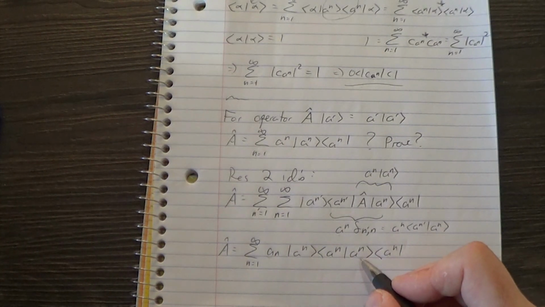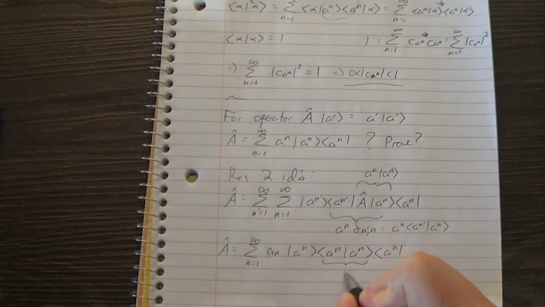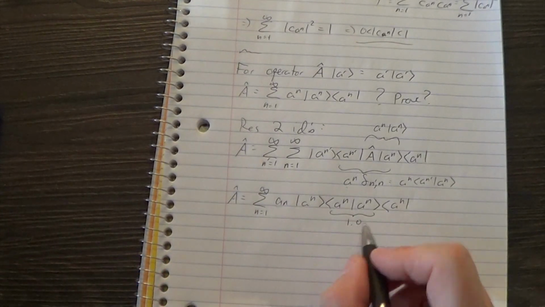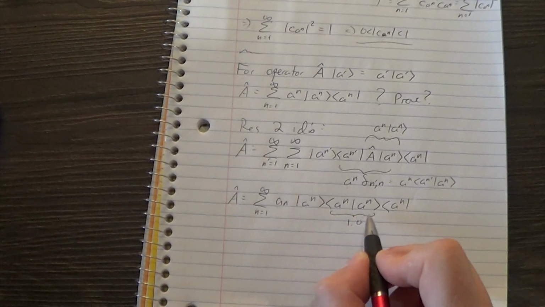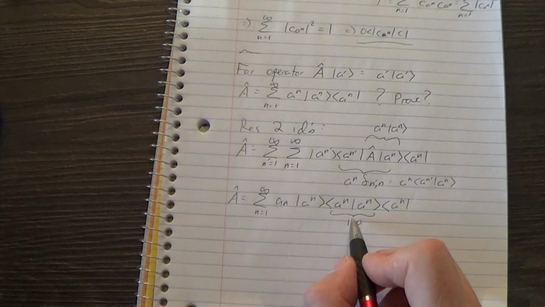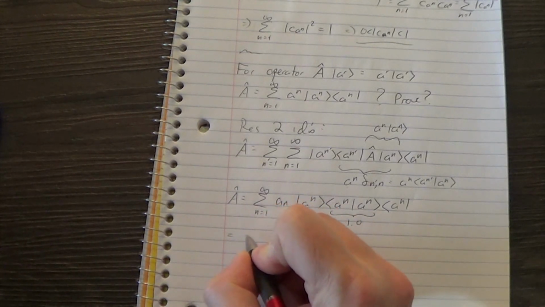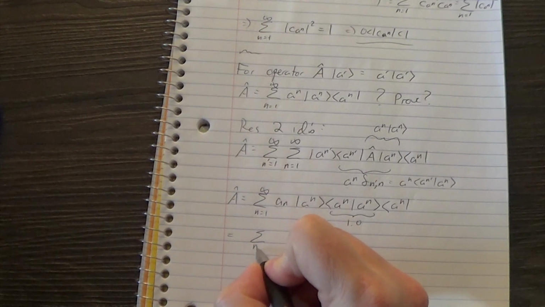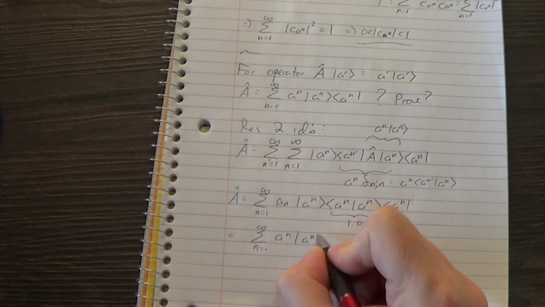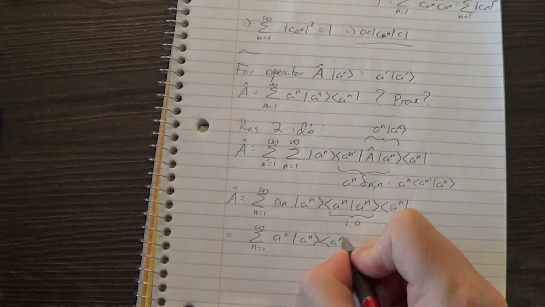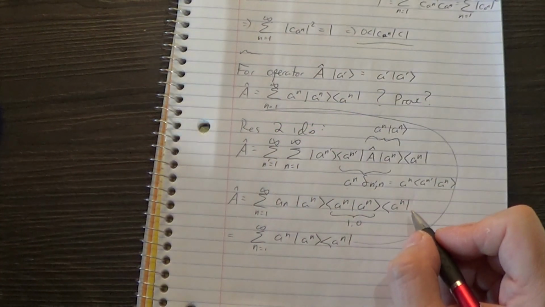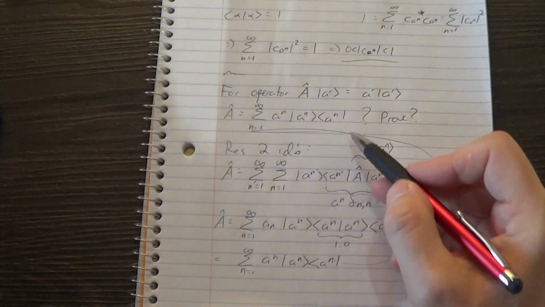It was arbitrary. Okay, now this guy, hopefully you recognize that as 1. You've gotten sophisticated enough with Dirac notation to recognize that, and I told you how much Dirac notation makes things easy, right? You'd have to do some crazy integrals to prove that, and you don't have to do any integrals at all with Dirac notation. So what are we left with? The sum from n equals 1 to infinity of a to the n, a to the n. This is 1, a to the n, which is what I set out to prove from the very beginning.